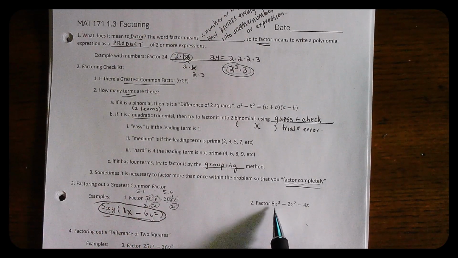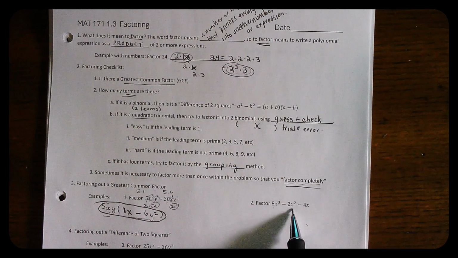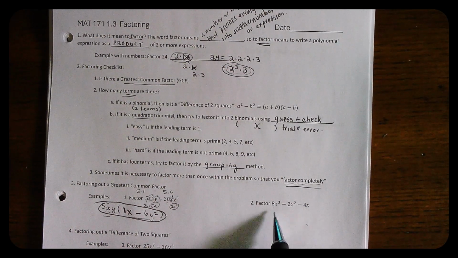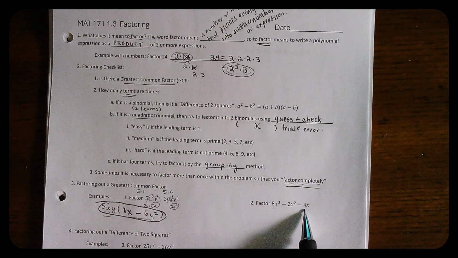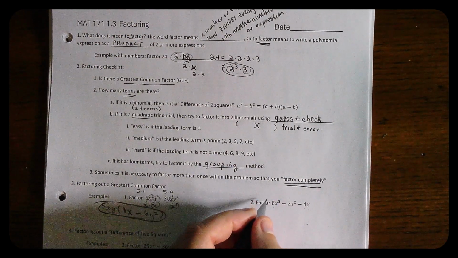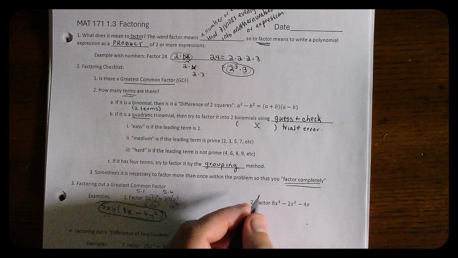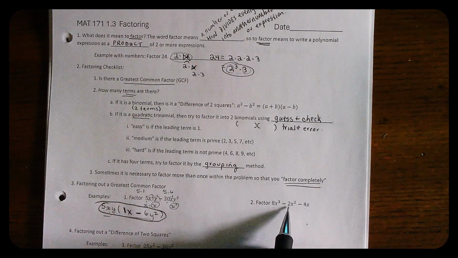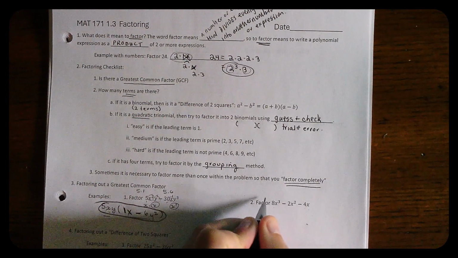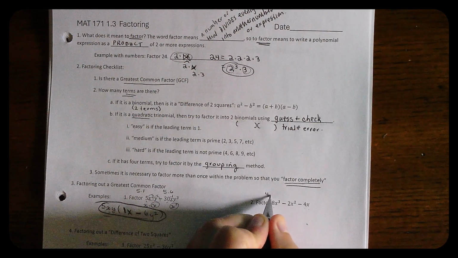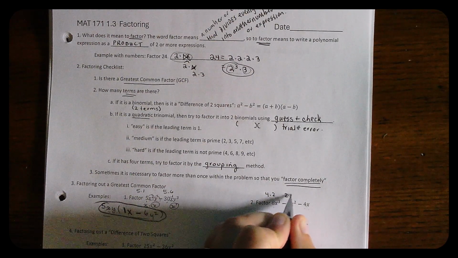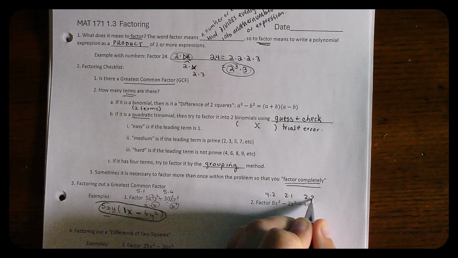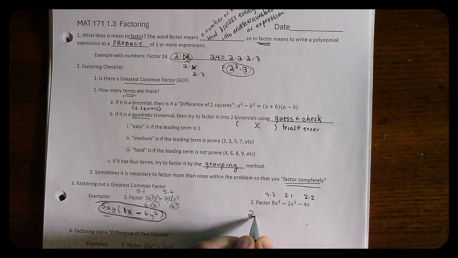Okay, this expression has 3 terms. So we're going to pull out the GCF. Look at the numbers first. You have an 8, a 2, and a 4. So it's the biggest number that goes into all 3. It can't be 4 because 4 does not go into 2. But 2 goes into all 3. See, 8 is 4 times 2, 2 is 2 times 1, and 4 is 2 times 2. So they all have a 2 in common.